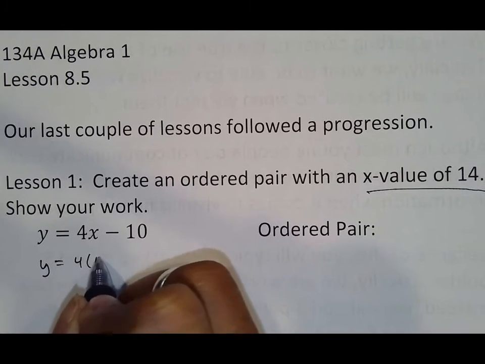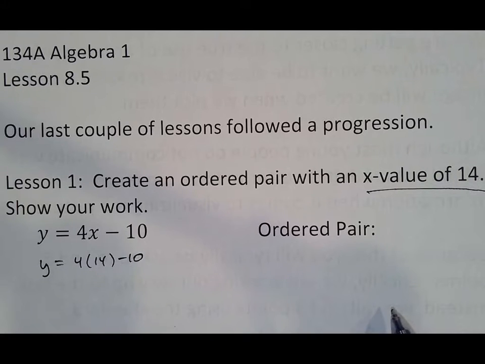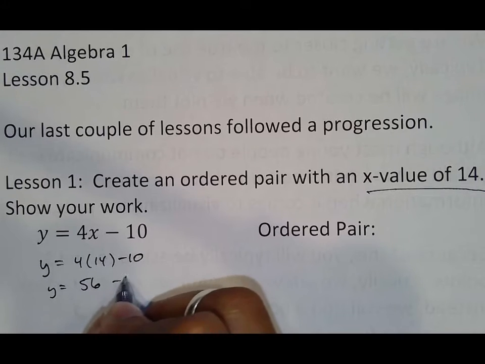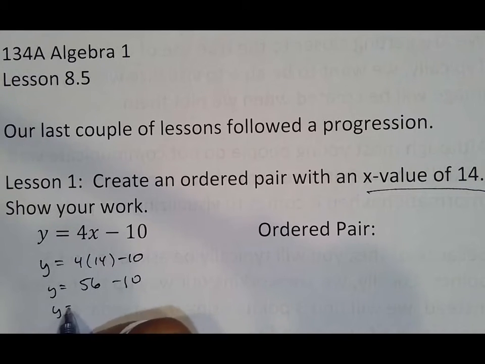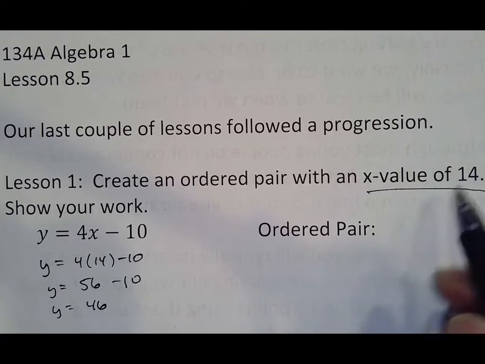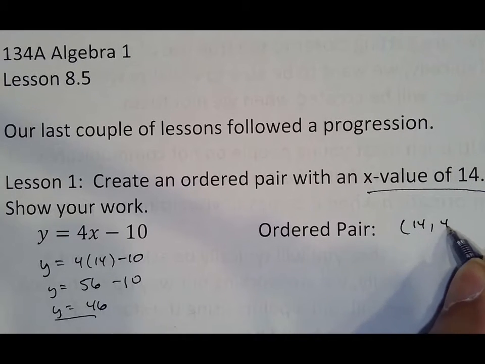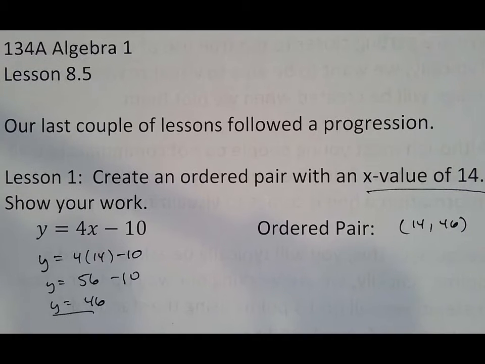So we would do 4 times 14 minus 10. We then would multiply that. That is 56 minus 10. And then that would be 46. And again, your ordered pair was based off of x and y. And that was that.